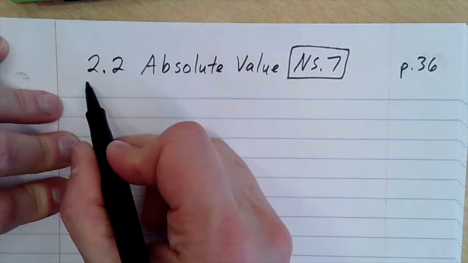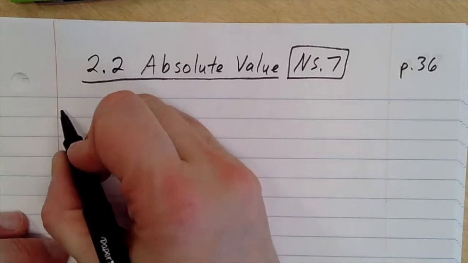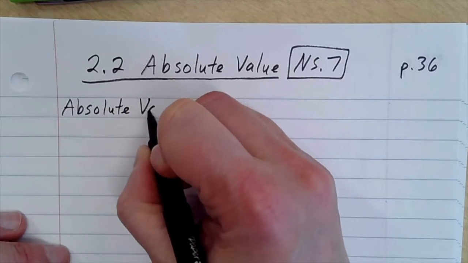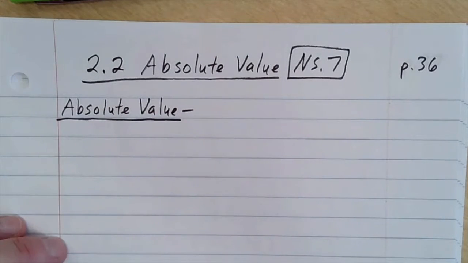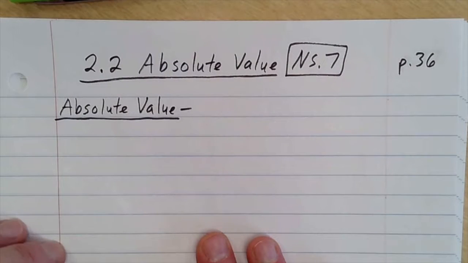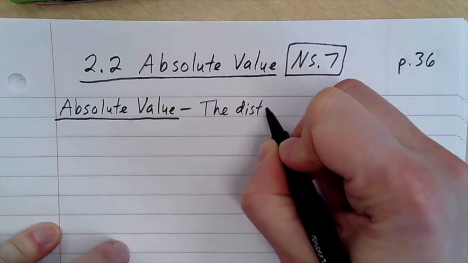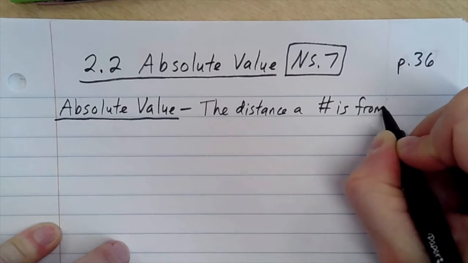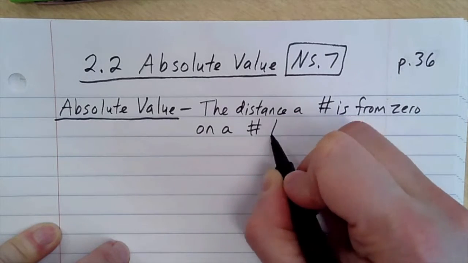When working on absolute value, they have these weird lines, but really it just means how far is a number from 0. So absolute value is really just asking the distance that a number is away from 0. You can think about the distance from 0 on a number line if you need to, but it's really just the distance a number is from 0 on a number line.